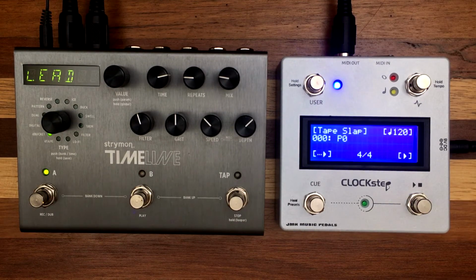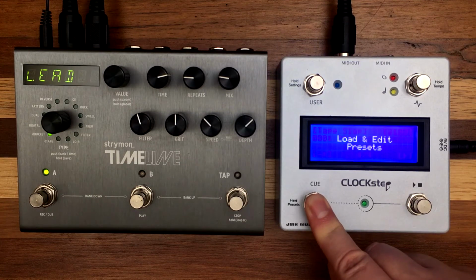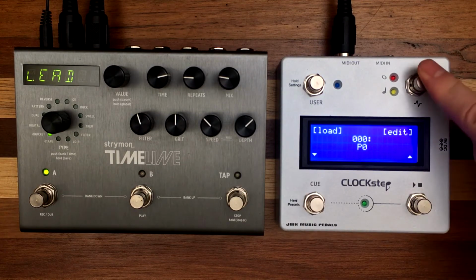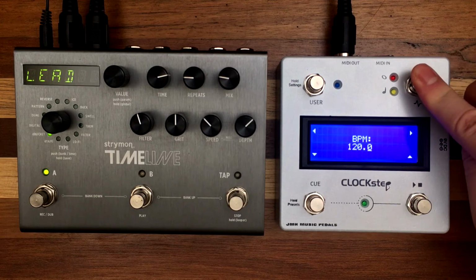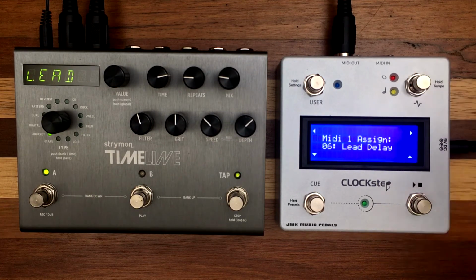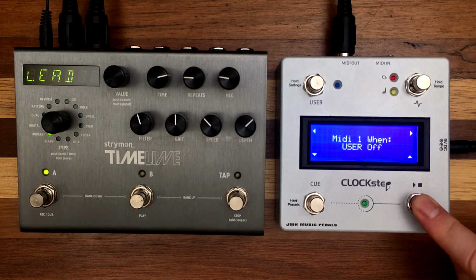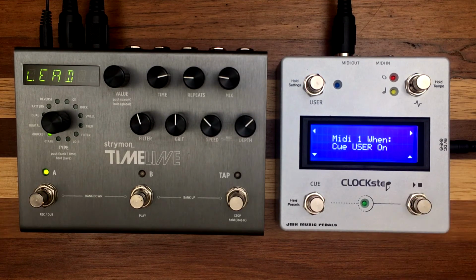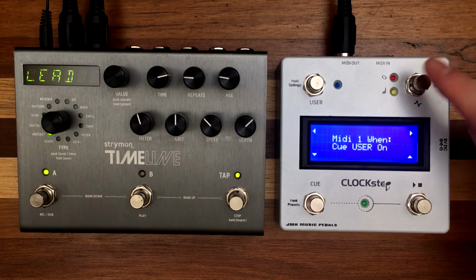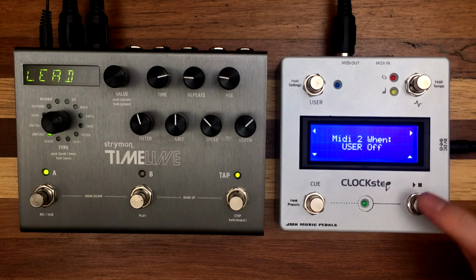So far I've shown how commands can be executed immediately, but for each of those options, there's also a related option for queuing a command. A queued command will execute at the start of the next bar instead of when you press it. Go back to the MIDI 1 when parameter and this time change the action from user on to queue user on. And in MIDI 2 when, set it to queue user off.